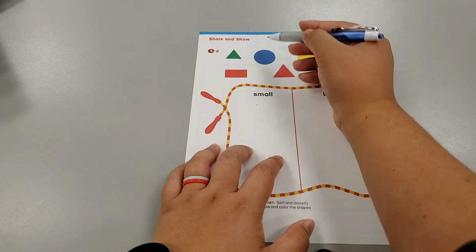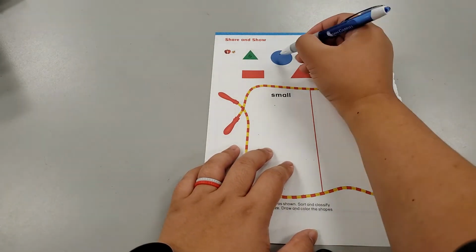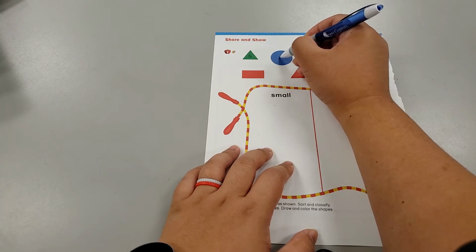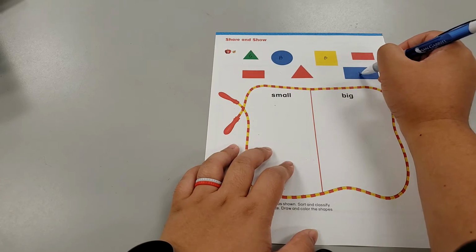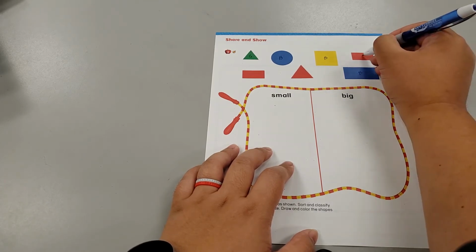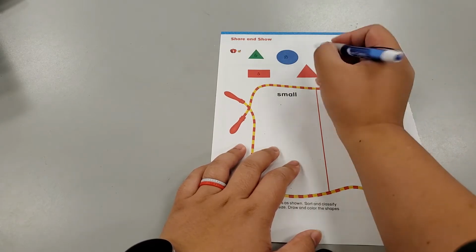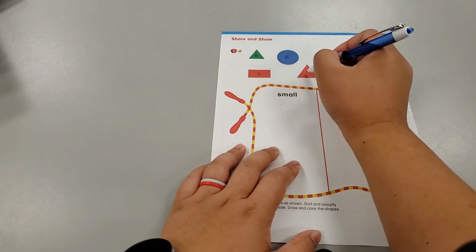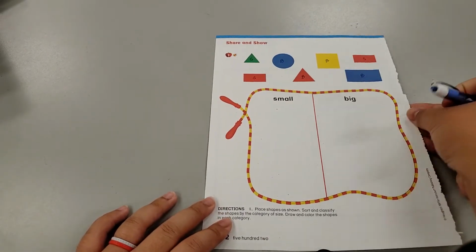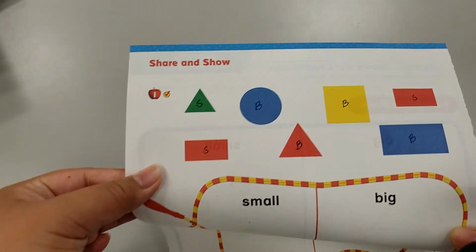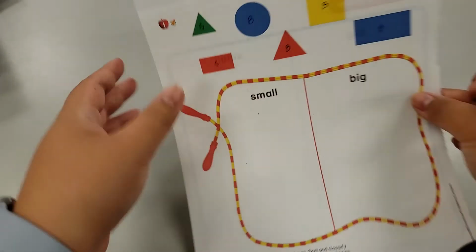This triangle looks small. I'm going to put an S so I know that it's small. This circle looks a lot bigger. This square looks big. This rectangle looks big. This rectangle, though, looks really small, and so does this one. This triangle, it's a lot bigger than the green triangle there. So I have my letters showing small and big.